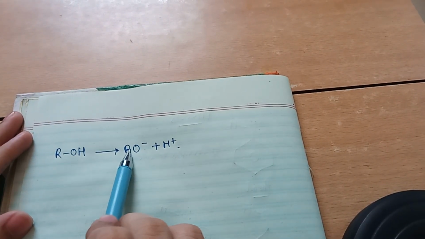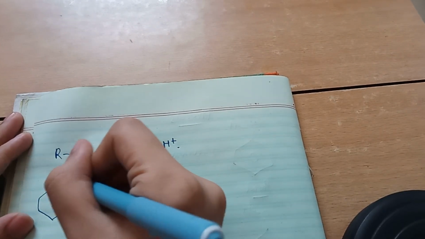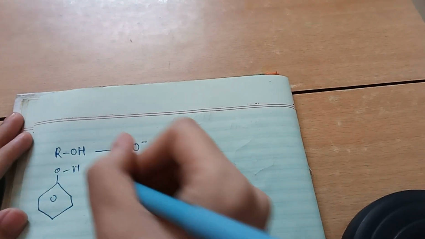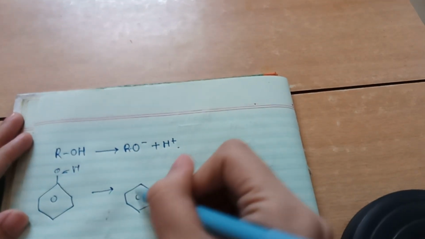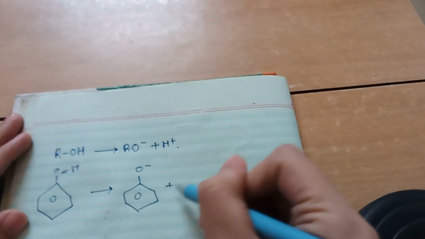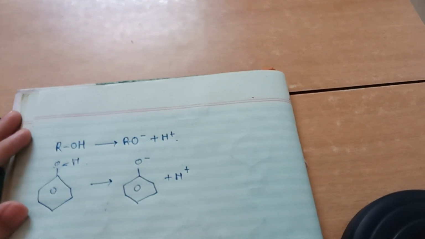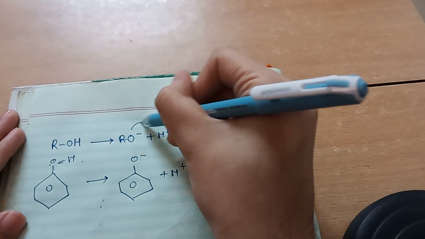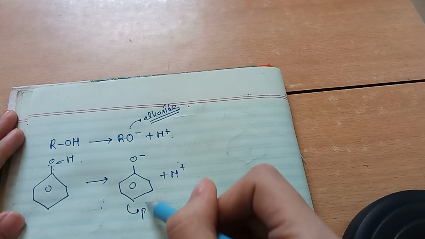And phenol can also dissociate into phenoxide minus and H plus because it has the oxygen-hydrogen bond. We know that this is known as alkoxide and this is phenoxide.